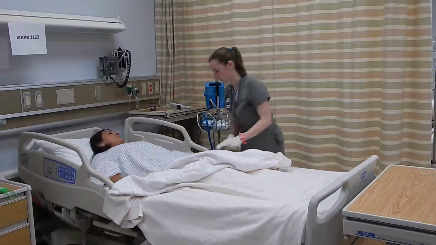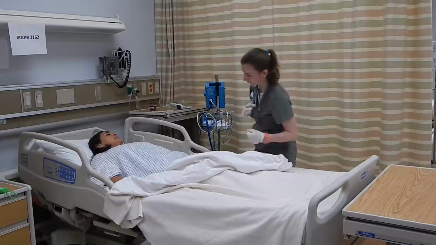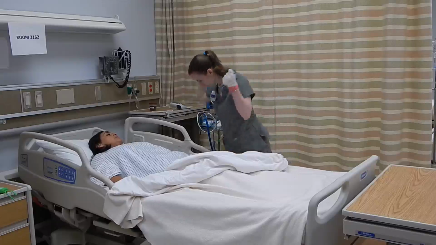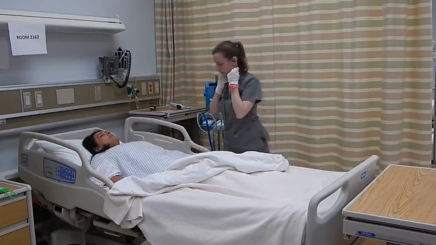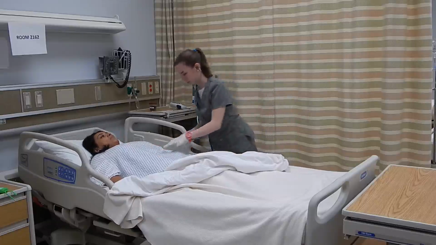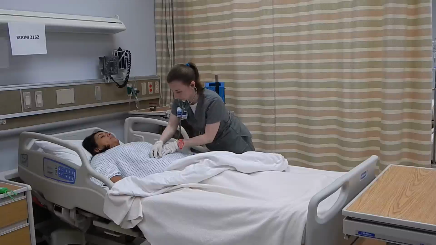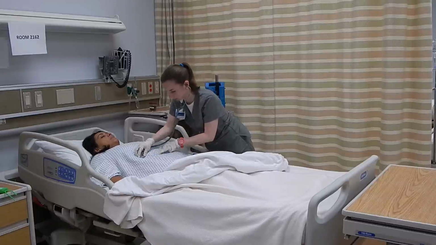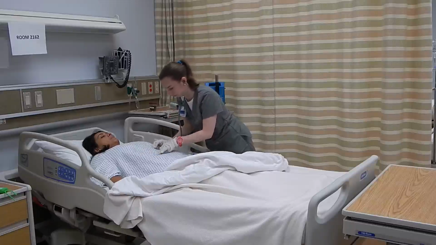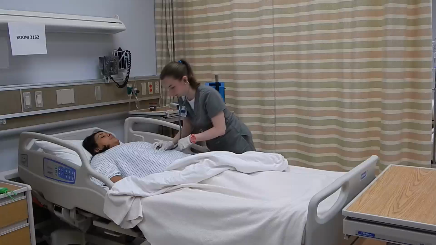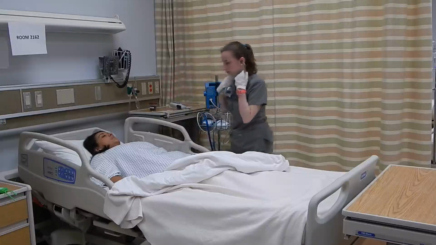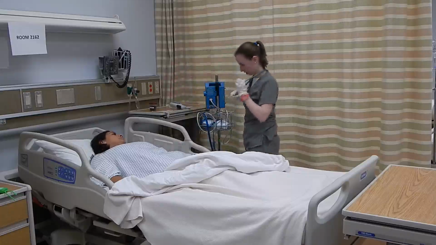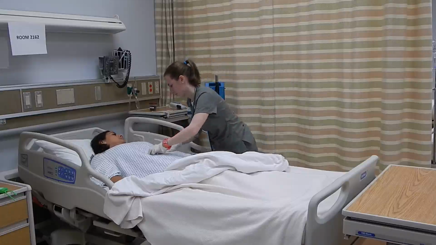Stethoscope would normally be on the skin, but for video purposes, this will be done on top of clothing. You'll want to inspect the lower right quadrant first, then the upper right quadrant, upper left quadrant, and lower left quadrant. After auscultation, you will palpate to detect areas of tenderness. If any of this causes you any pain or discomfort.